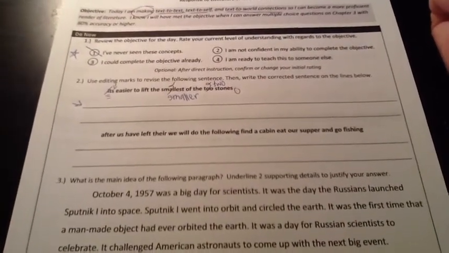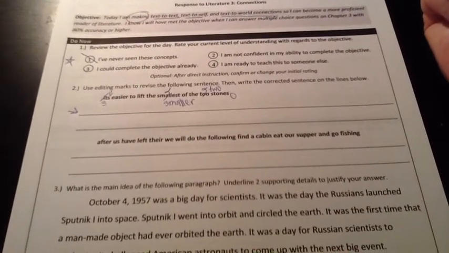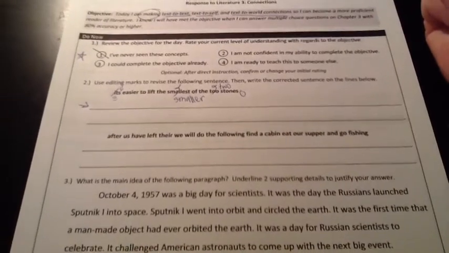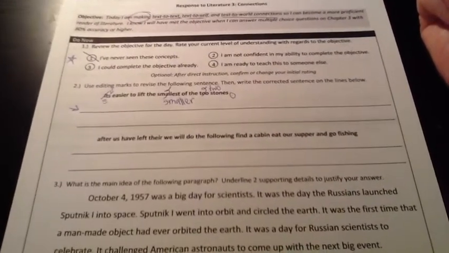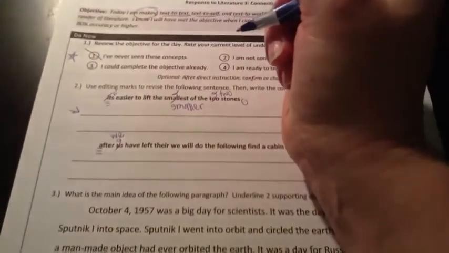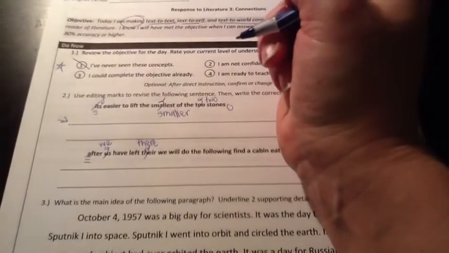Here it reads, after us have left, there will do the following. Find a cabin, eat our supper, and go fishing. Please make your corrections to this sentence, and when you're ready to resume, go ahead. Okay, we start off, capital. After us have left. Well, after we have left would be how to say this. After we have left there, okay, this is going to be a location, so it's T-H-E-R-E. After we have left there, we will do the following.